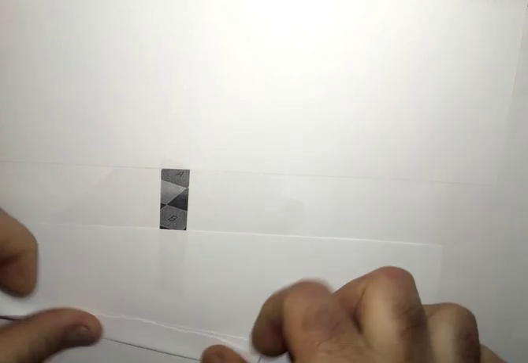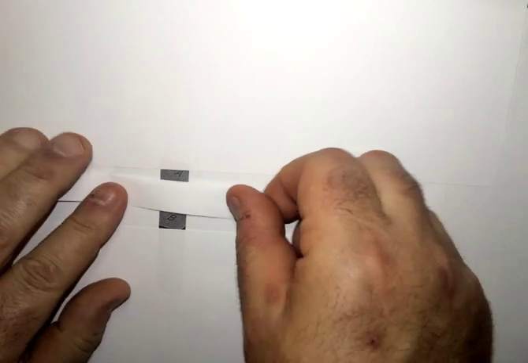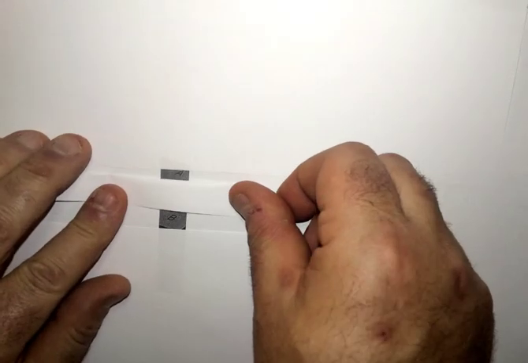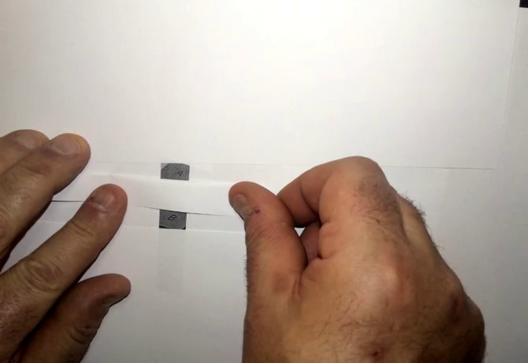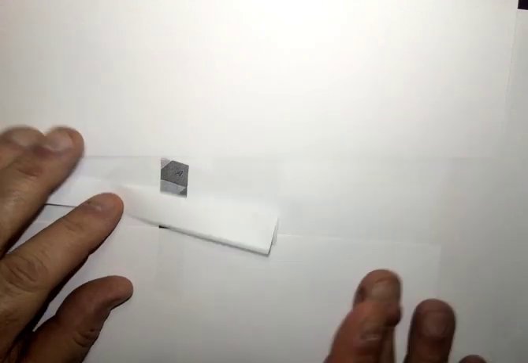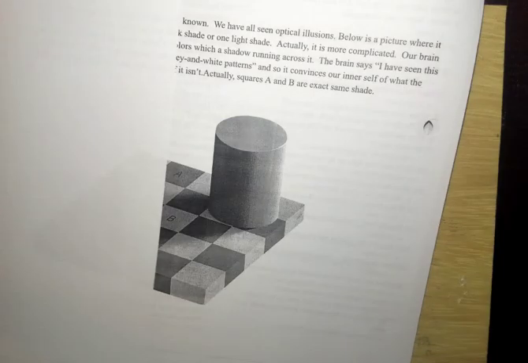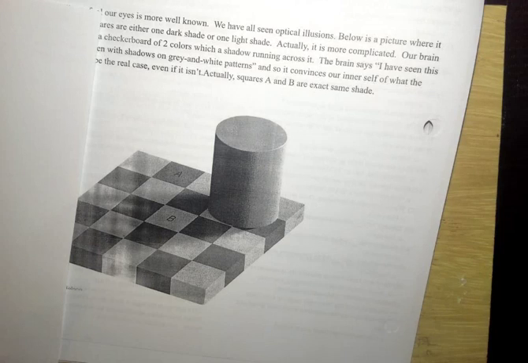And I got to tear a little narrow piece. Now you can see that A and B are the exact same shade. But holy cow, you put it in this context, and I would swear that B was a lighter color than A. I could go to a court of law and I could say, yeah, they were definitely different. They're definitely the same.